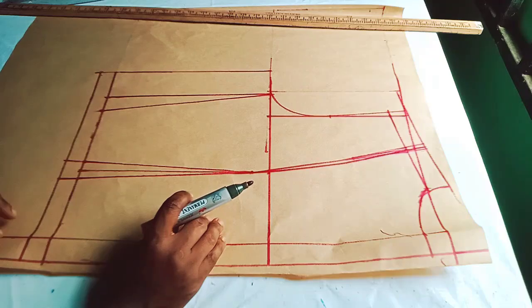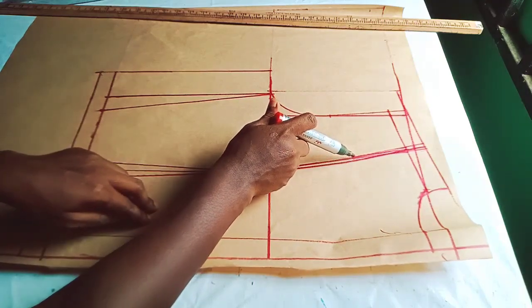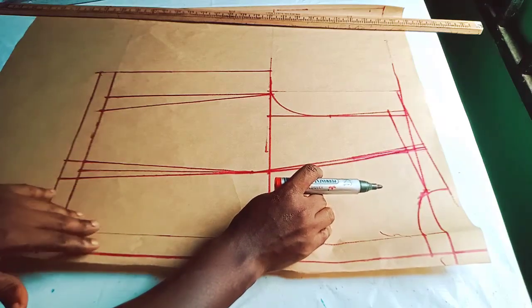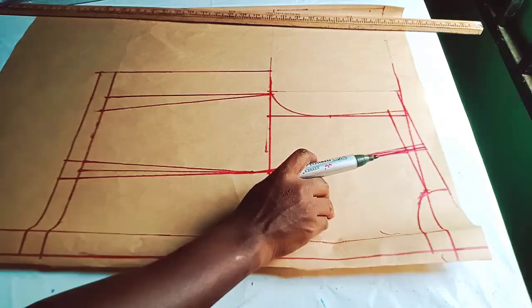Hope we can see how it looks now. You can see these points are shifted to this other panel. So that's all for the back drafting.